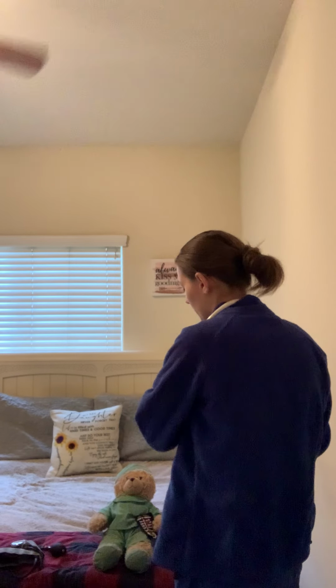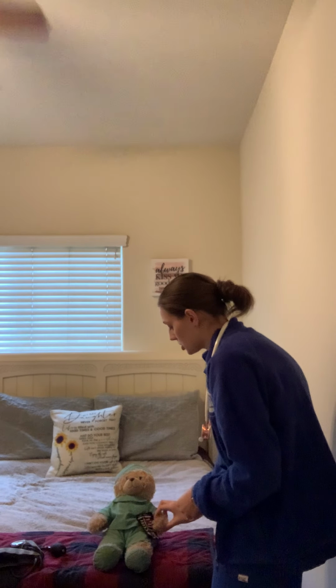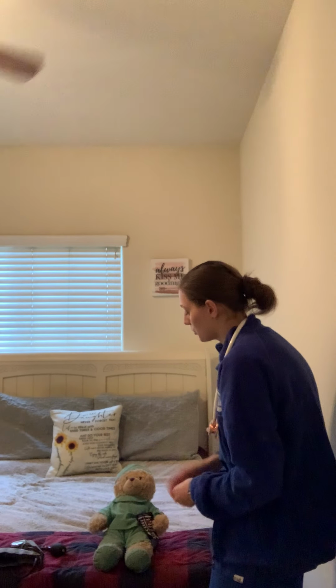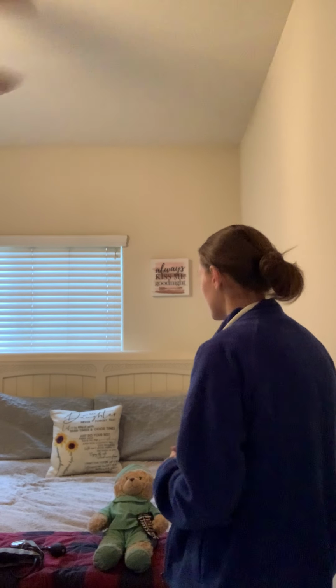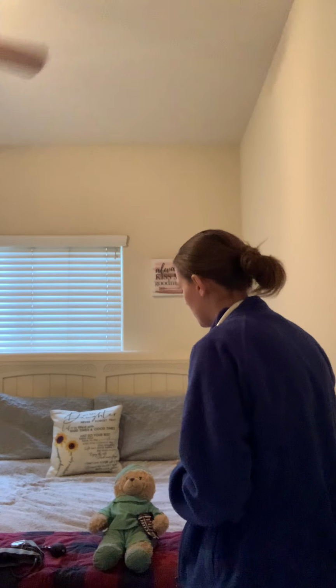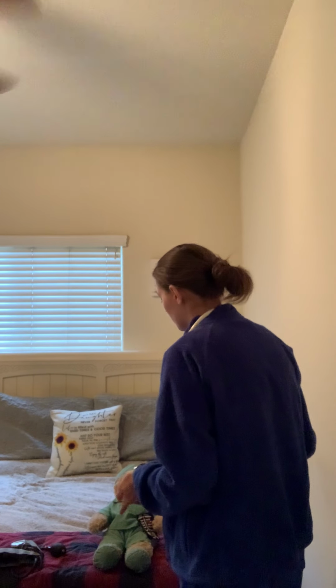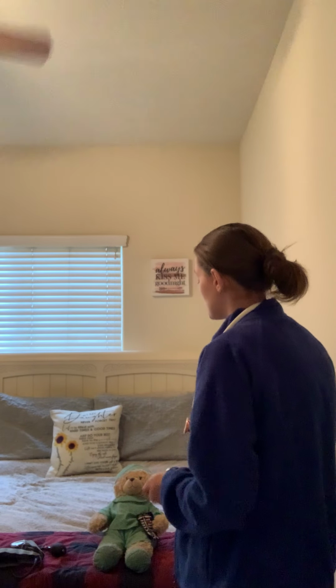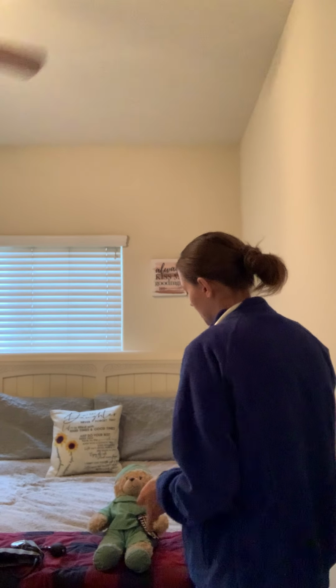I can also check his oxygen saturation. That's at 99% on room air. And I can ask his pain level. Mr. Bear, are you in any pain today, from 0 being no pain at all and 10 being the most pain you've ever felt? So Mr. Bear has said 0, so that's good.